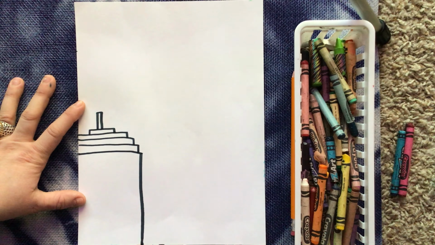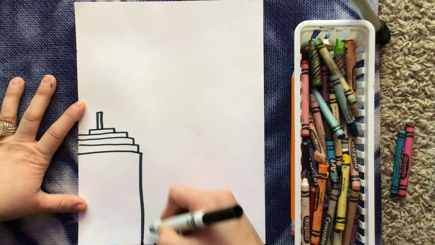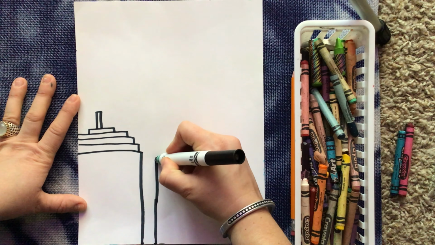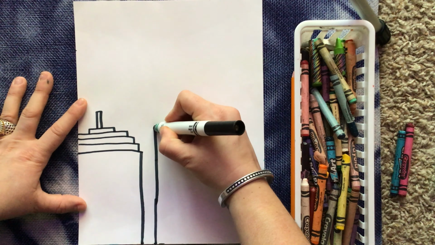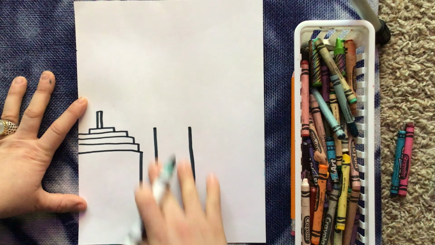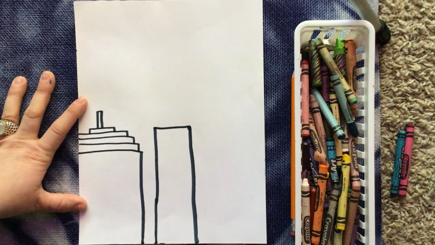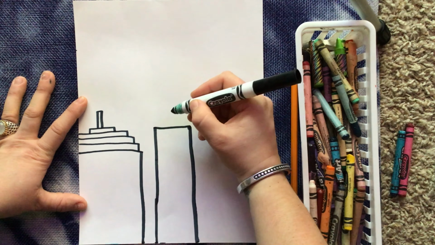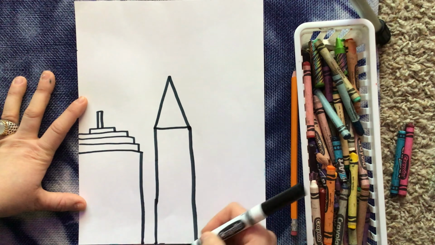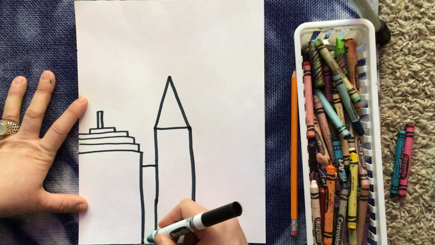So then my next building, I could keep a little space in between it, and maybe there's one that's going to be smaller here. I'm going to make this one a little bit taller. So 2 parallel lines that are vertical up and down. Then we've got a horizontal line that connects it. We could have a triangle shaped roof for this one. Let's have a little line here.